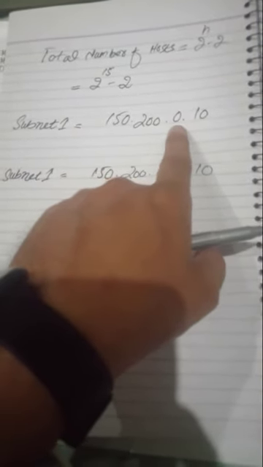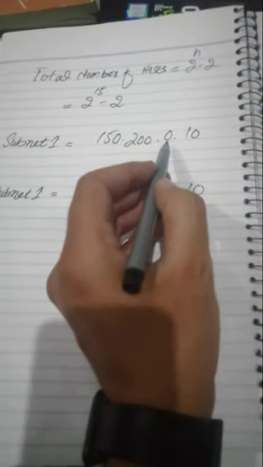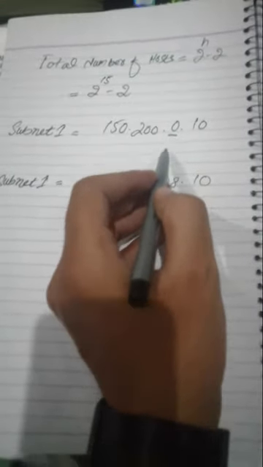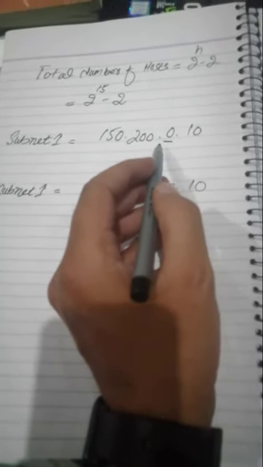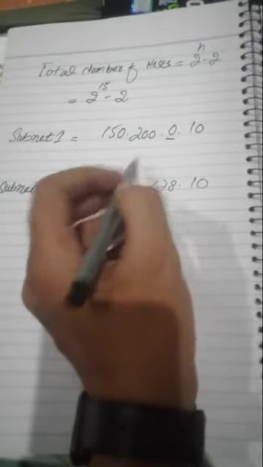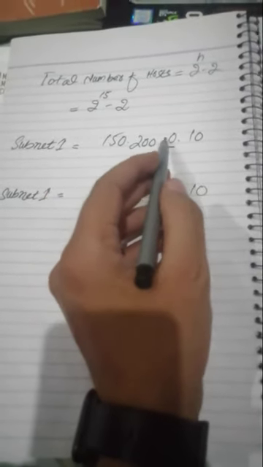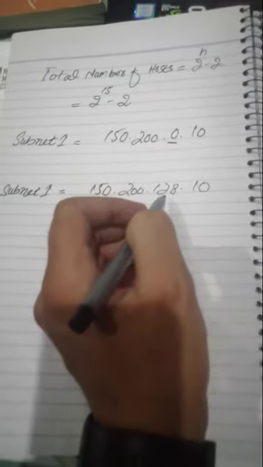So our first subnet will be 150.200.0.0, and you can see that we are making changes in this third octet. As we know, we could create only 2 subnets for this specific scenario, which were 0 and 128.